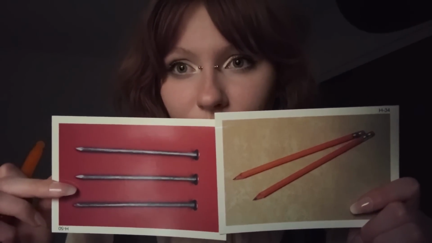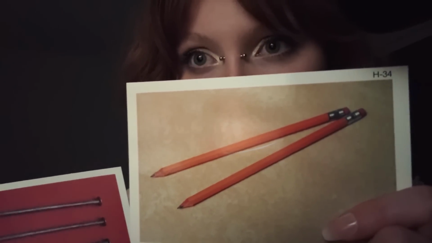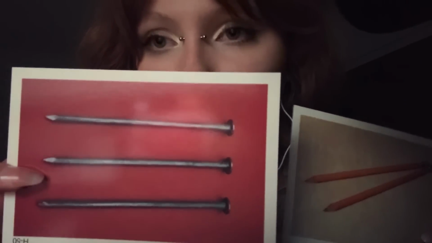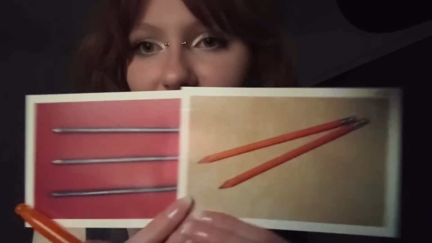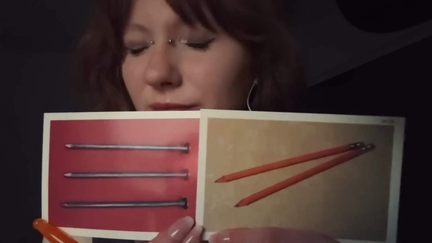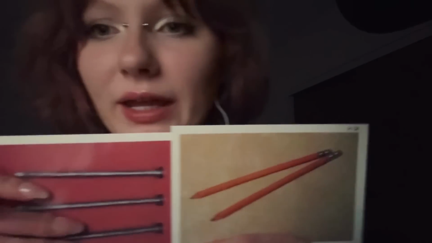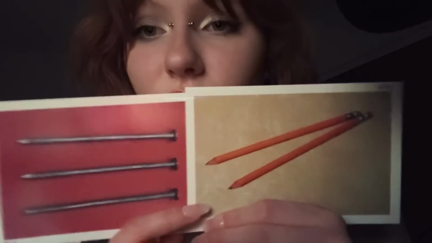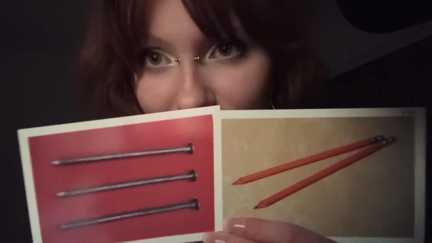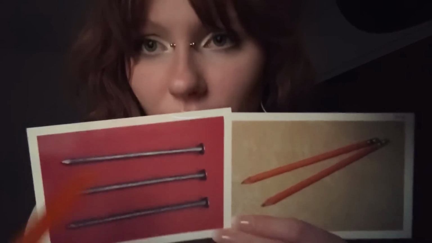Okay, what is one object similar to a pencil? Okay, and what is one object similar to a nail? Excellent. Now tell me, what do these two objects have in common? There's many right answers to this. Very good. Okay, and in these photos, which kind of object are there more of? Are there more pencils or are there more nails?